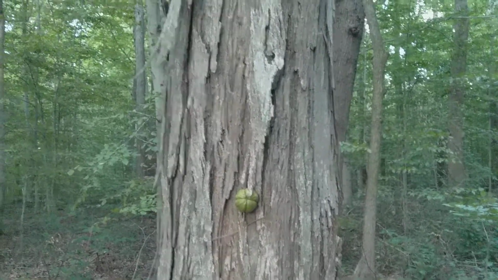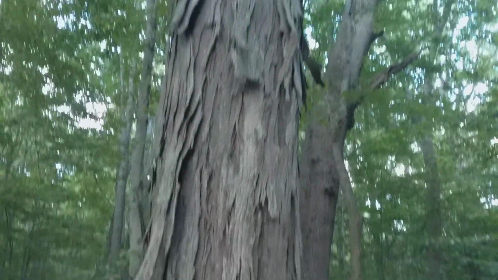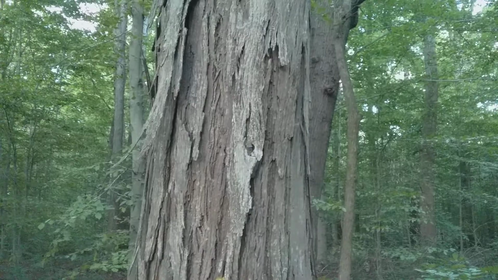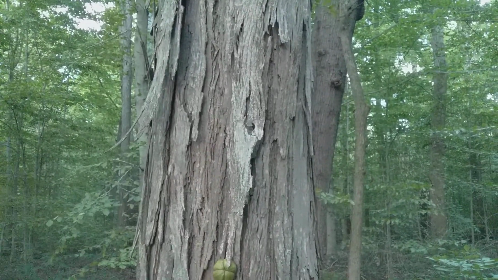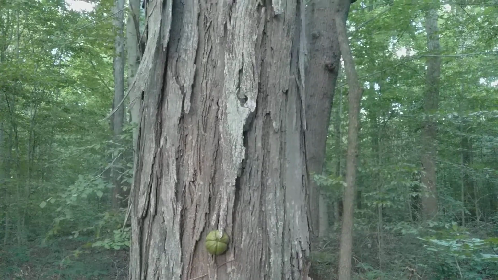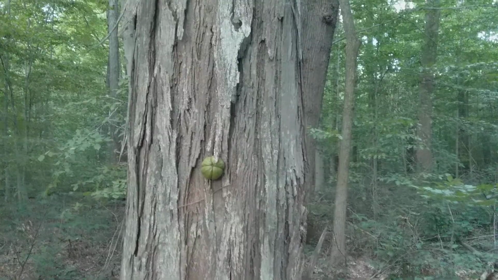So it's not a specialist. It can grow in a variety of habitats. I've never really seen it growing on real exposed rocky mountainsides, but in more open forests that would be found with red oak and white oak and other hardwoods. Oak hickory forest is a common name for a community of plants.